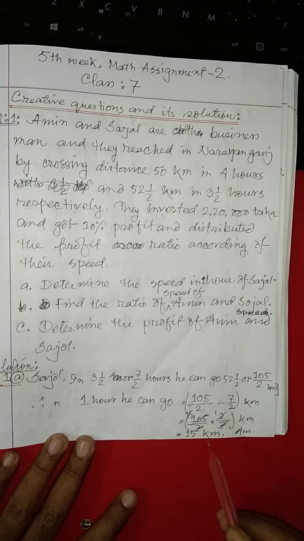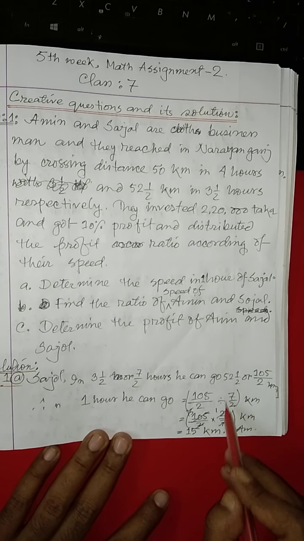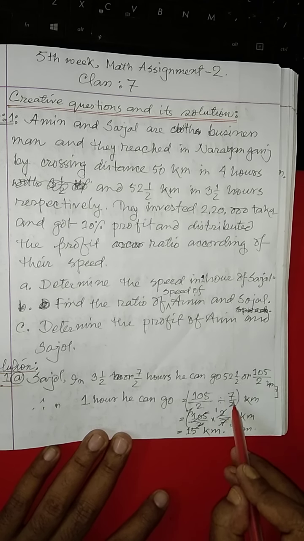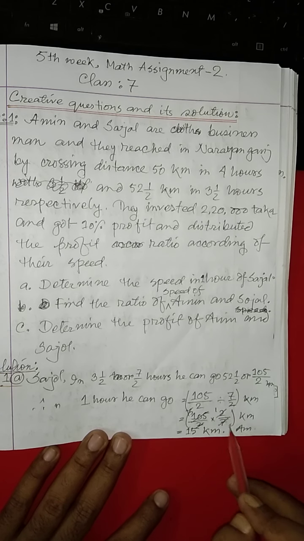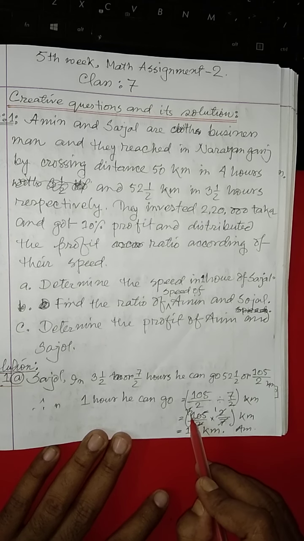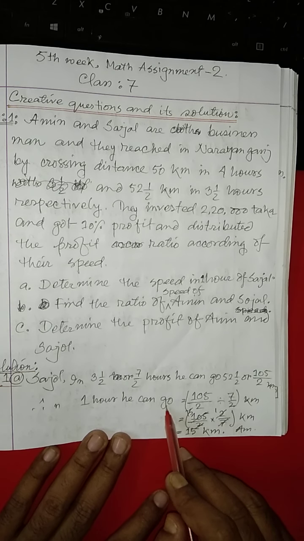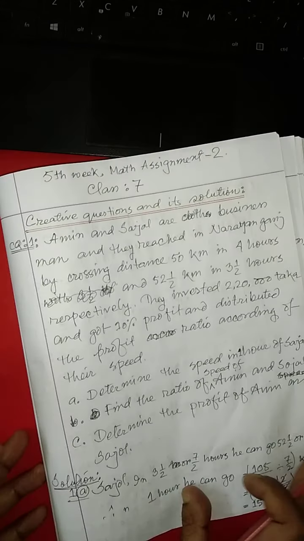Okay, here we can divide it, so 105/2 multiplied by the reciprocal, the denominator will be the numerator and the numerator will be the denominator. So 2 divided by 2 one time, and 105 divided by 7 equals 15, so 15 into 1, that is 15 kilometers. So per hour he can go 15 kilometers. This is the first number solution.